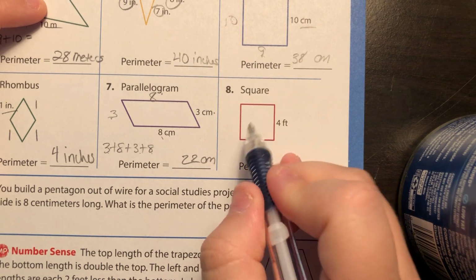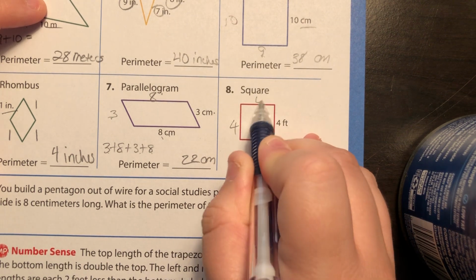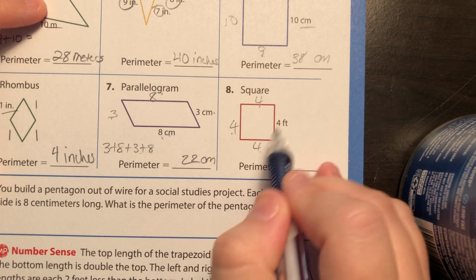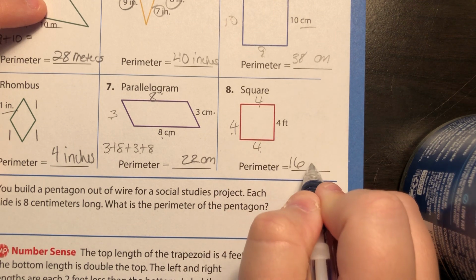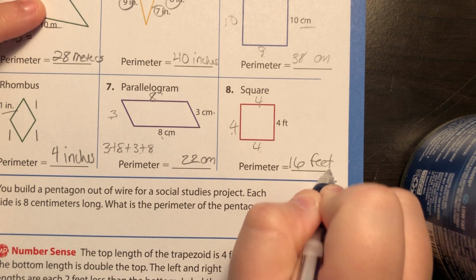This is a square. If it's a square, that means all sides are equal. So all sides are 4. 4 plus 4 plus 4 plus 4, that's 16 feet. Do not forget the unit, okay?